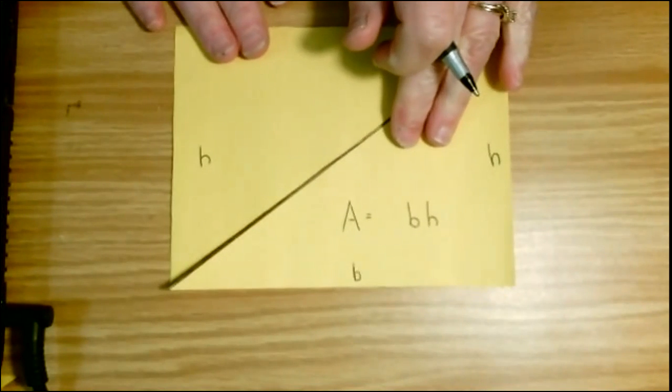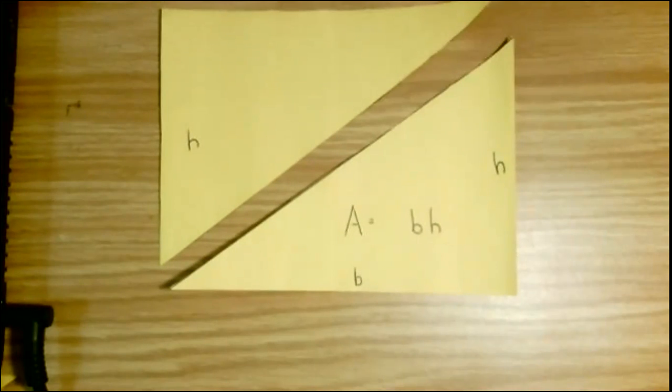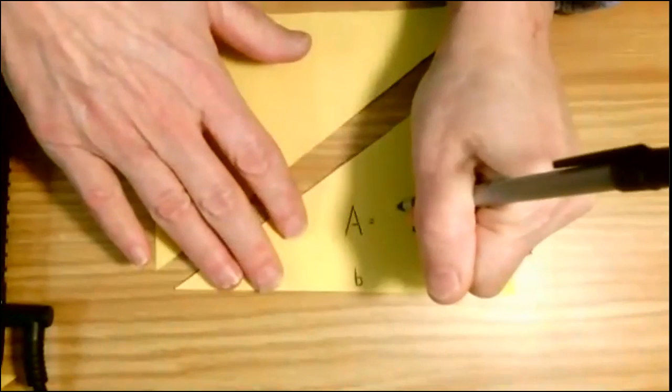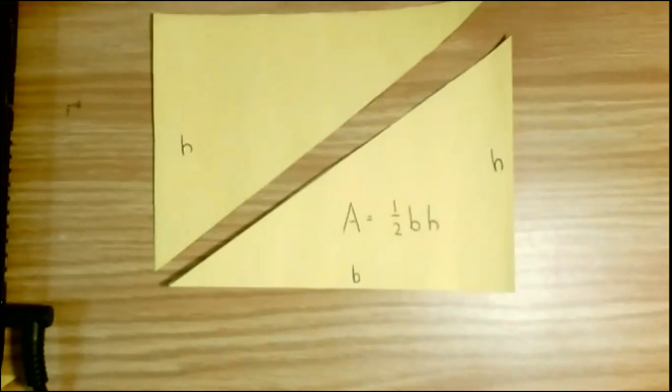Notice that when I do this, I now have half of the rectangle. So the area for a triangle is half times the base times the height. That is how you derive the area of a triangle. Area equals 1/2 base times height.